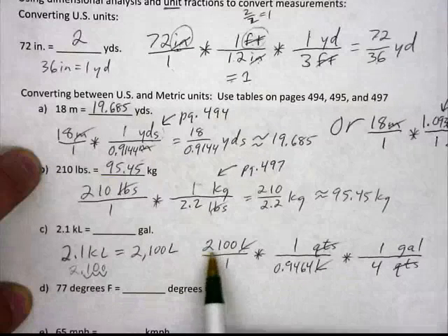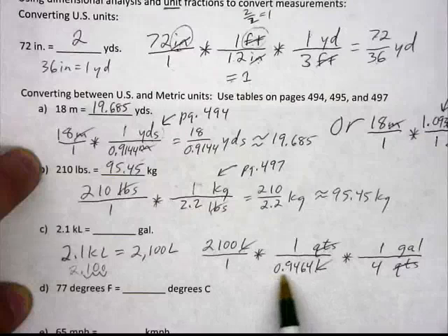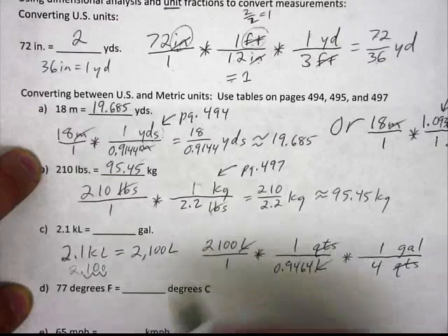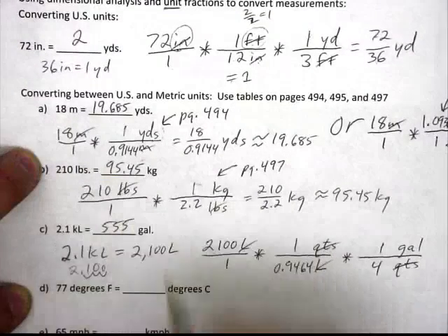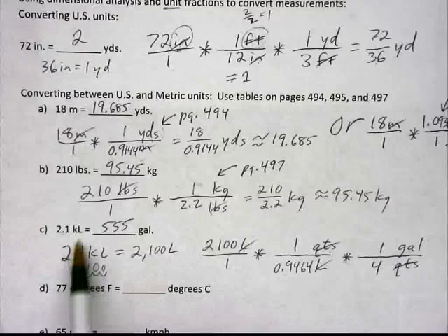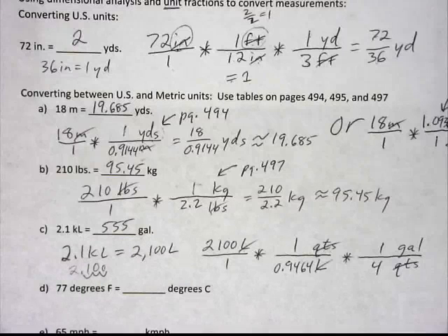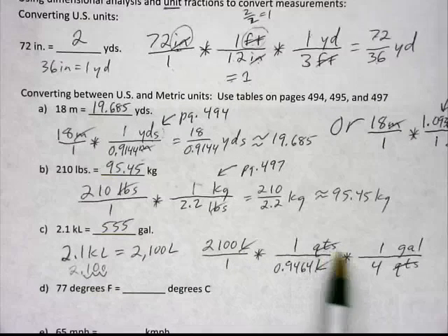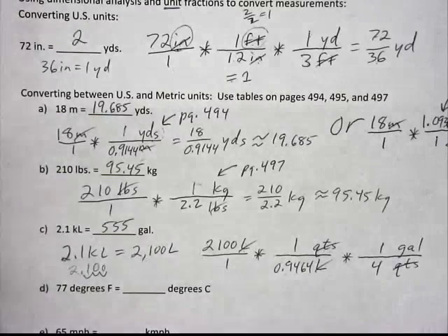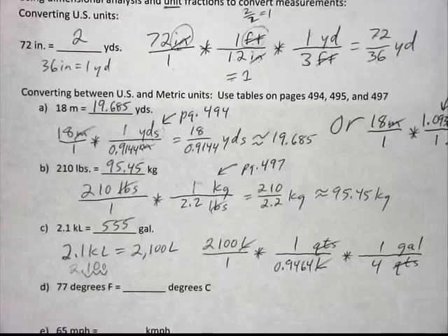So now I'm going to multiply straight across. I get 2,100 divided by 0.9464 times 4. And when I do that out, I get about 555 gallons. Now, you may be able to find charts in some books that will give you the relationship between kiloliters and gallons, and then you just have a one-step problem. But in this case, we didn't have that. We had to change to liters first, and then change from liters to quarts, and then change from quarts to gallons. So you can do it in as few or as many steps as based on the information that you have.